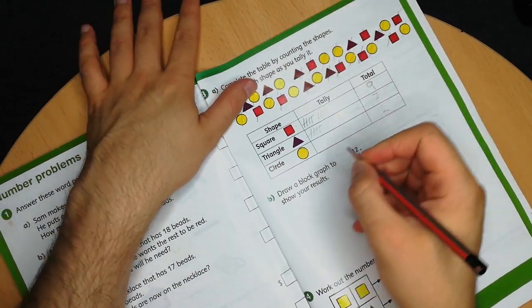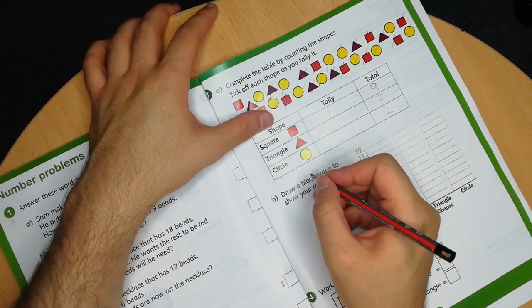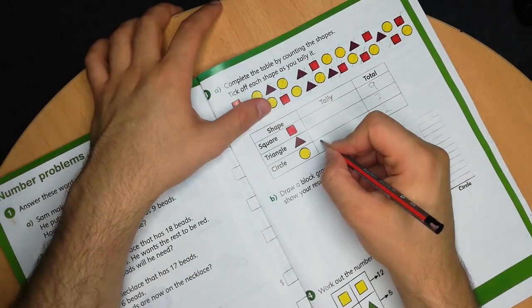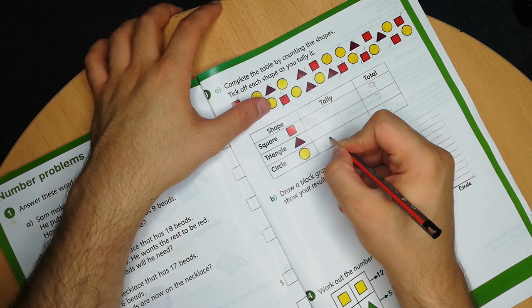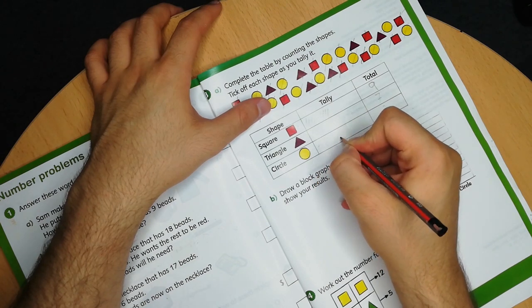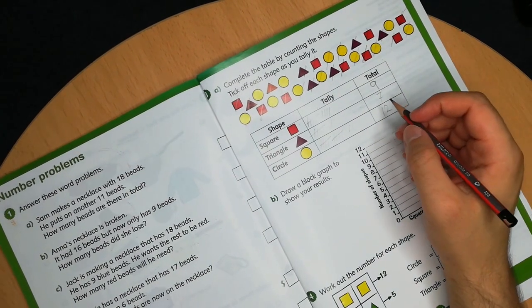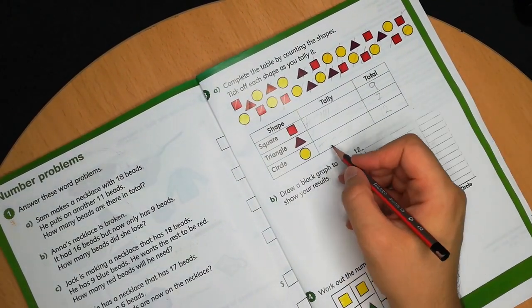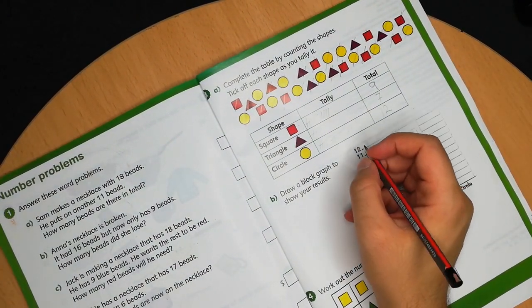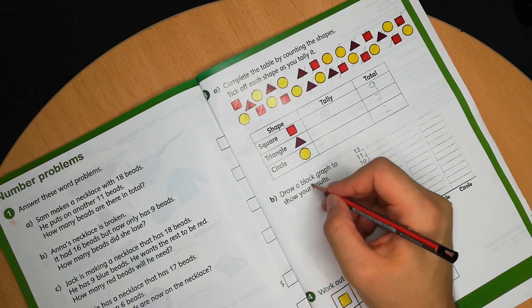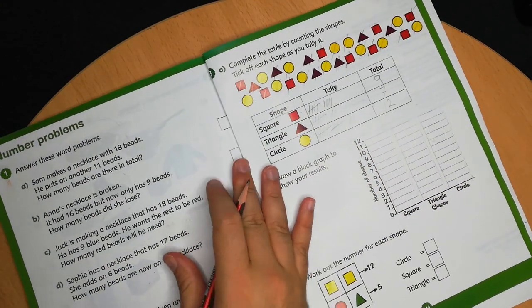So you can write the total here first, and then we can move on and do the tallying. So 1, 2, 3, 4, 5, 6, 7, 8, 9, 10, 11, 12. So that's how many tallies we should have for 12. So 5, 5, 10, and then 2, that's 12. Draw a block graph to show your results.